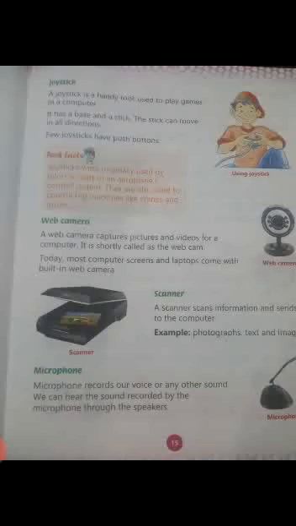A web camera captures pictures and videos for a computer. It is shortly called the webcam. Today, most computer screens and laptops come with a built-in web camera. So with this web camera we can capture pictures and videos for a computer. It is shortly called the webcam. Nowadays it is built into computer screens and laptops. Okay, children.